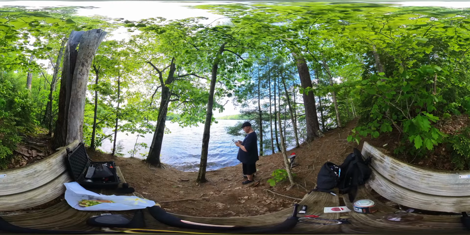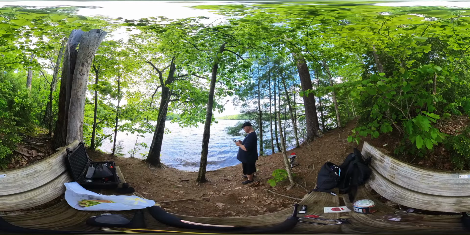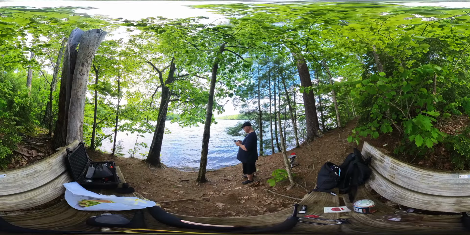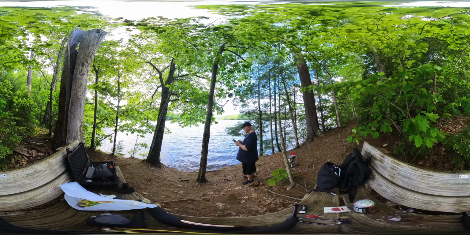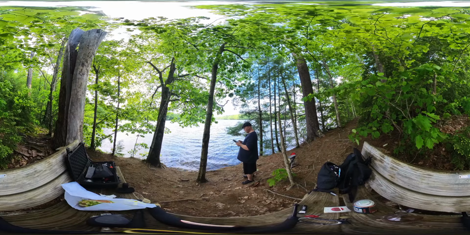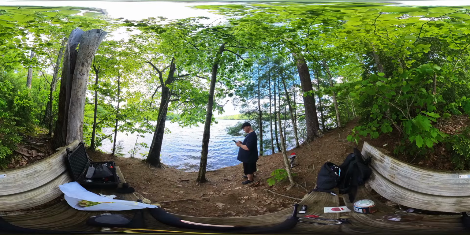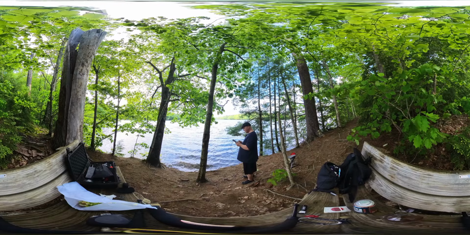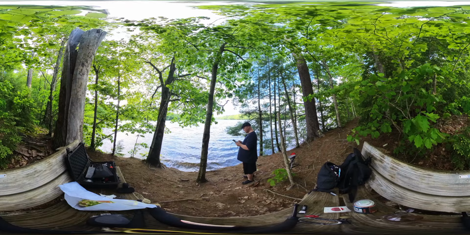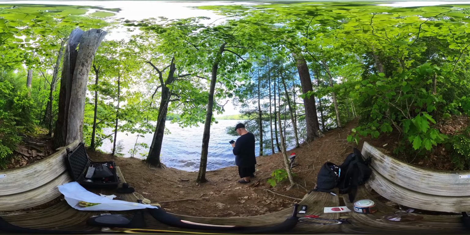Okay, so I am at, I don't want to go full speed because I don't want to kill the battery. We're at 145 feet. I'm trying to, it's right there.